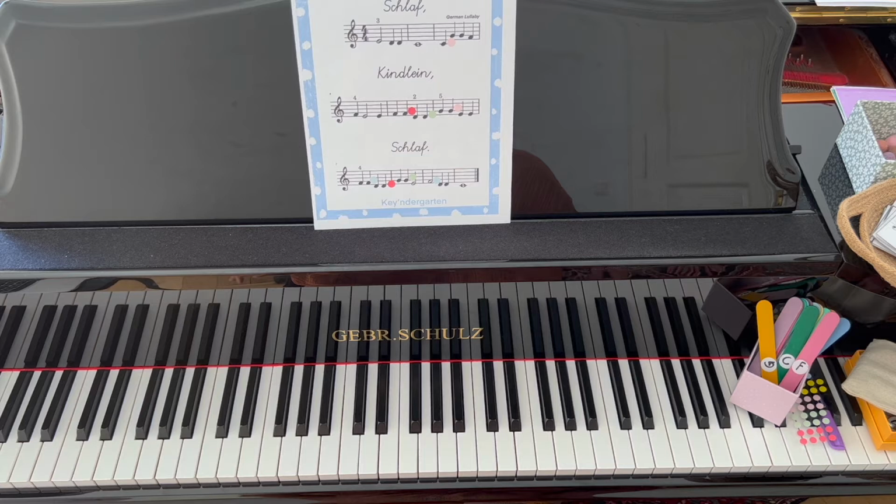Today, I would like to introduce you to a German lullaby. It's called Schlaf, Kindlein, Schlaf. As some of you already know, I was born and raised in Germany, so I just had to add this to the kindergarten program because it was one of my favorite lullabies as a child. I hope you guys are going to enjoy the piece just as much as I do.